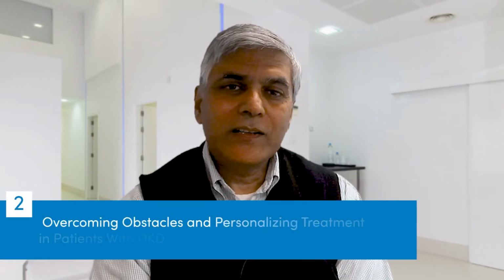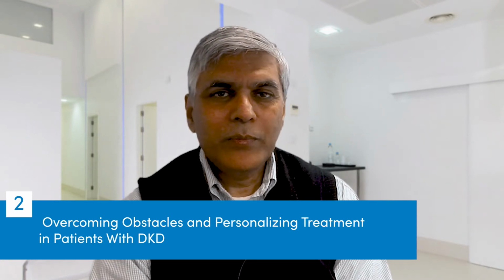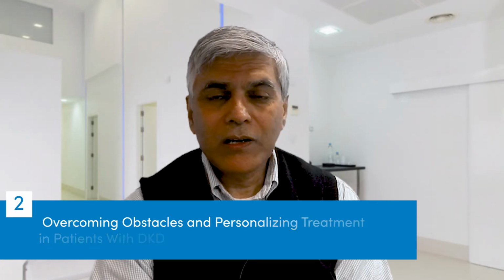So the practice tool helps remind you that we need to do this twice a year, but also helps the patient understand that the risk is elevated and we have treatments that might reduce the risk, and that's what we're going to discuss in the next part. So now we have risk stratified the patient. We know that the patient is at high risk for kidney disease progression, but we have come a long way in the last 20 years.